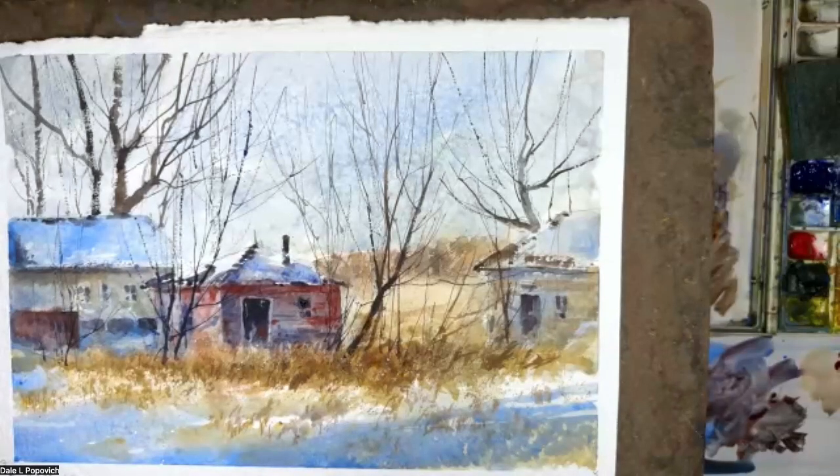Okay, any questions before we leave? Yeah, the trees are a killer for me. Practice on a piece of scrap paper. Yeah, but I obviously need to practice how to lay them in.